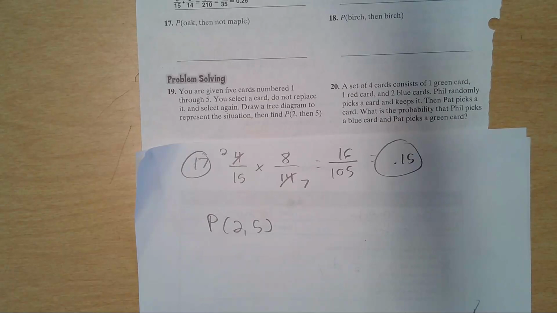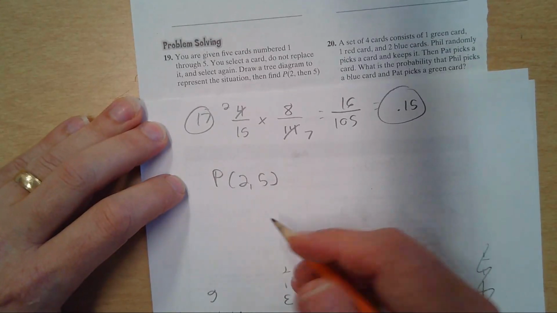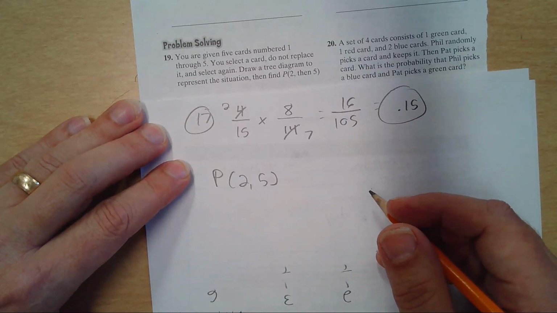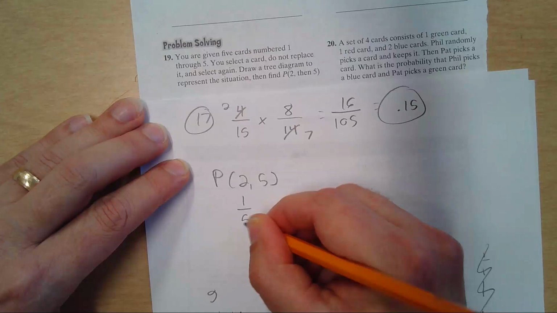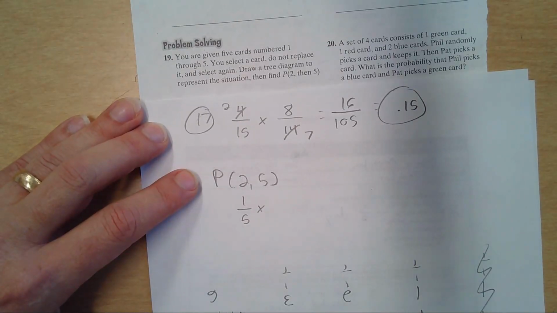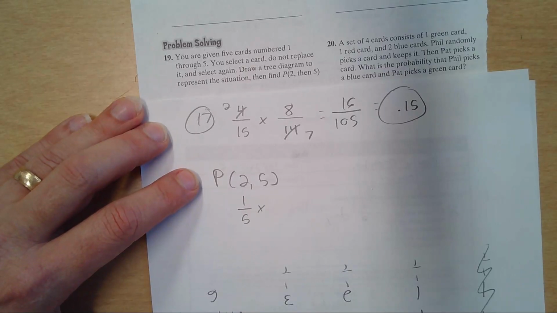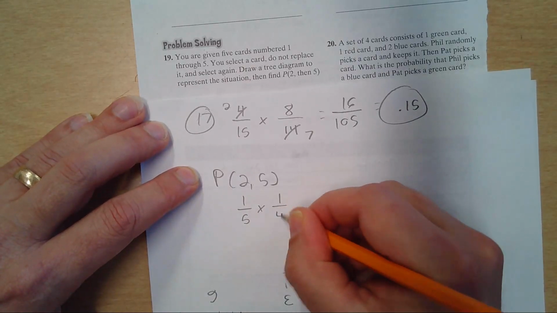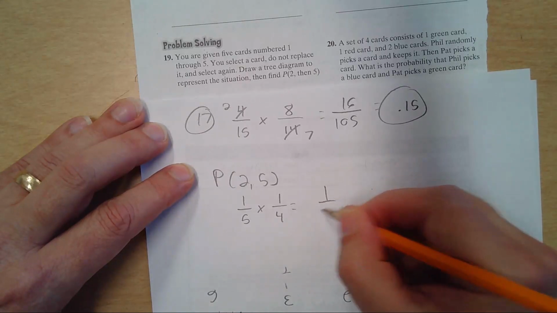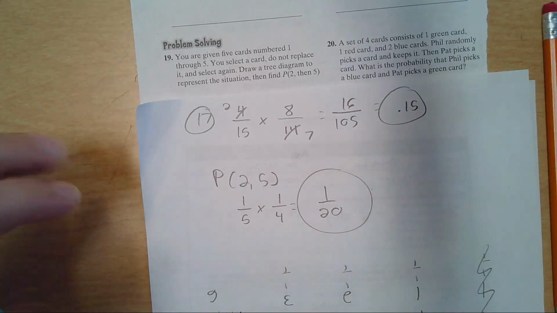Maybe. What's the probability of me pulling out the 2? 1 over 5. I like that. Yeah. And then, if I don't replace the 2, what's the probability of me getting the 5? 1 over 4. Uh-huh. Yeah! And if I multiply those together, Colin, 1 over 20. There you go. Yay!